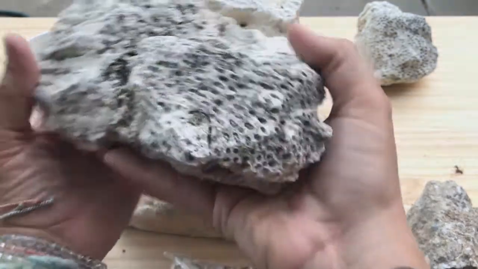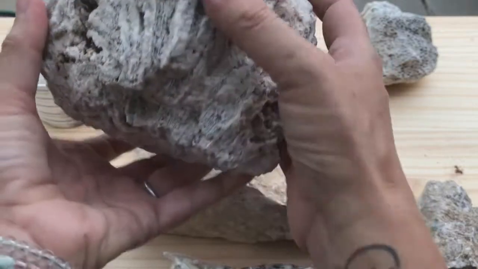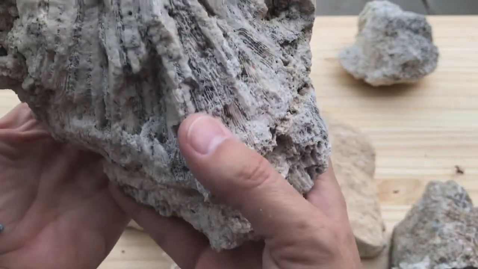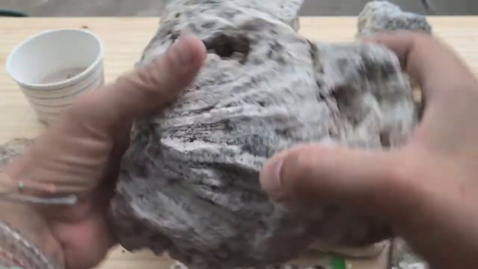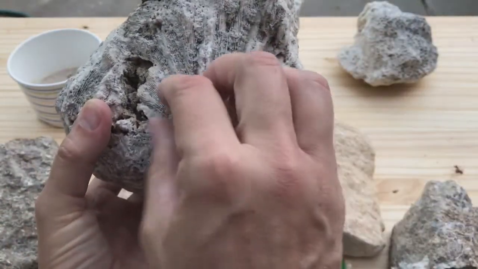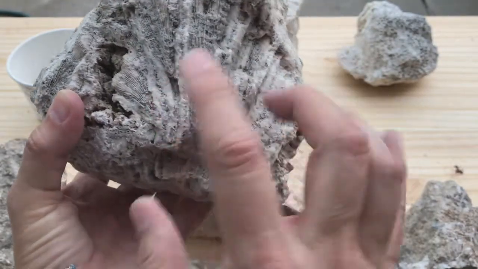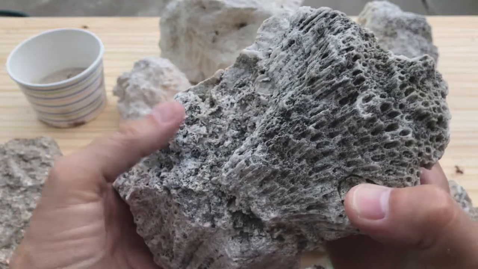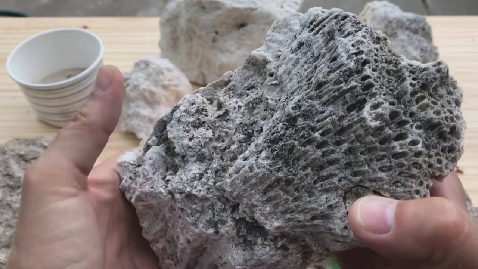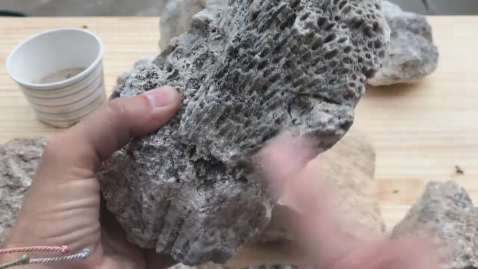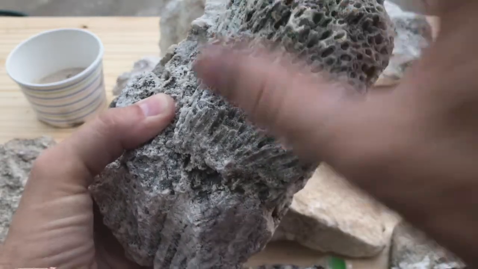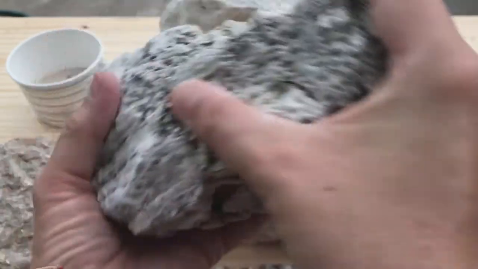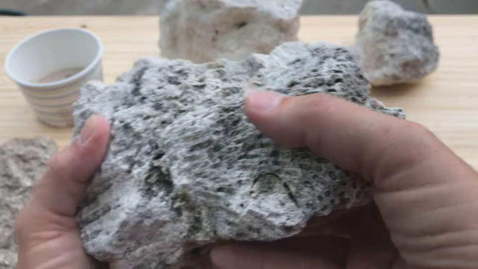Now, because this is just a loose bit, I have to use some careful looking to determine which way is up. And if I look, notice how this branches out like that. So that means that the brain coral, and see how grungy this top is? This is probably the top, and this coral grew on this coral. So it wasn't the star coral first and then the brain coral. We're looking at the bottom of the brain coral and the top of the star coral.